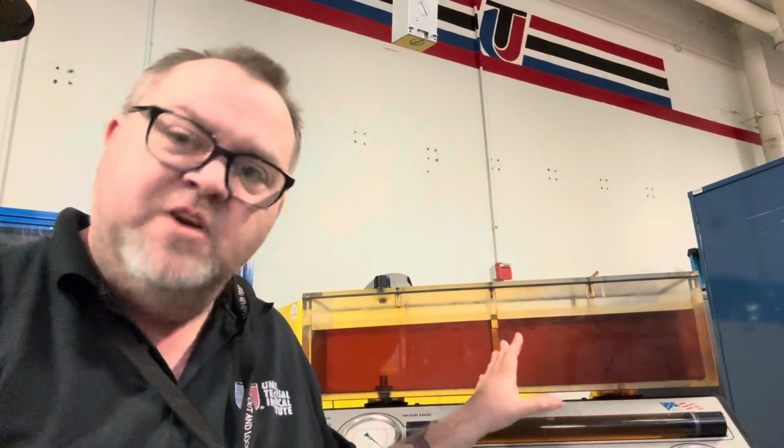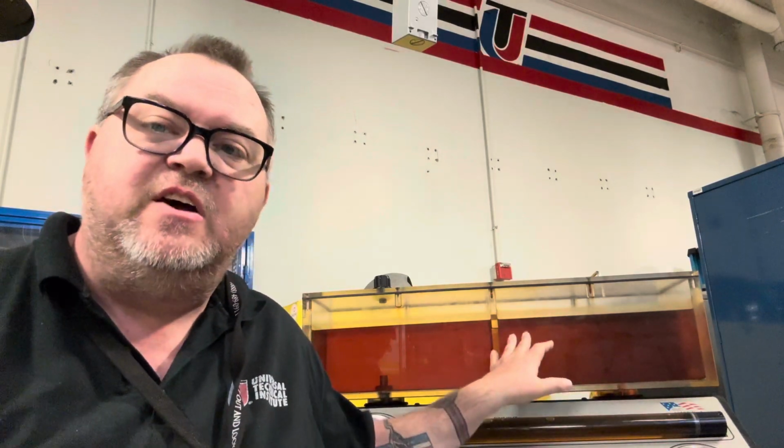So we know it stores, now we know it conditions, and the third thing, which is also really important, is that it cools. Not so much on our trainer right here, but most of your hydraulic tanks out in the field are going to be steel or aluminum, something that's going to transfer the heat that the hydraulic fluid picked up in the system out to the atmosphere.